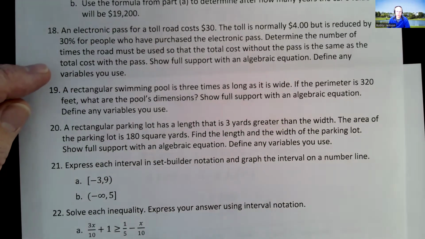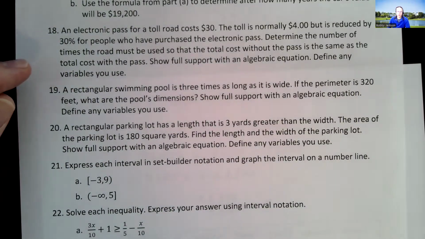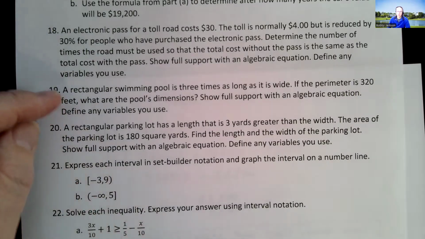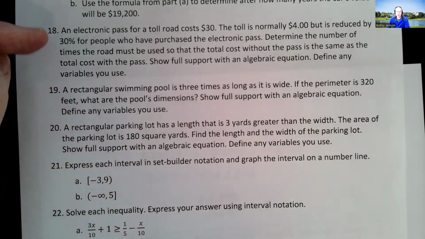All right, let's take a look at number 18 on our practice problems. This, of course, is a modeling problem, and we're going to model it with an equation and then solve the equation to answer the question.